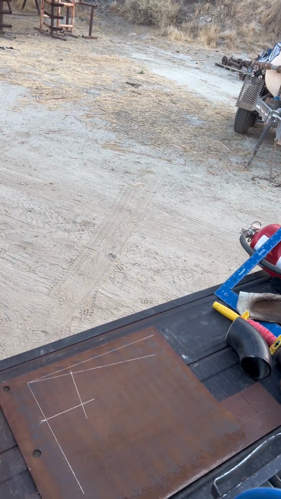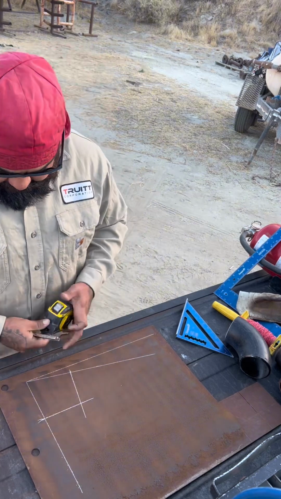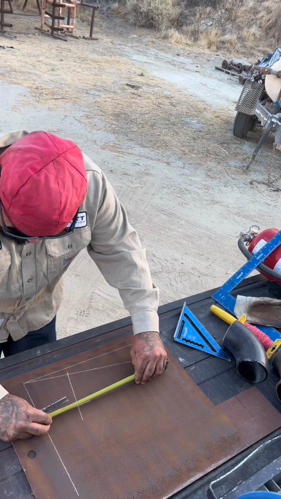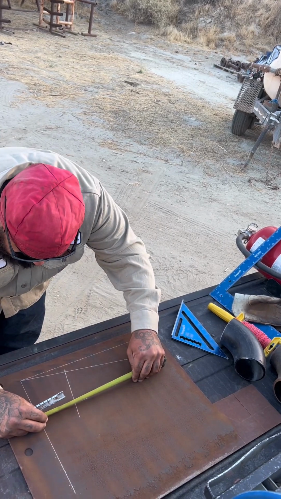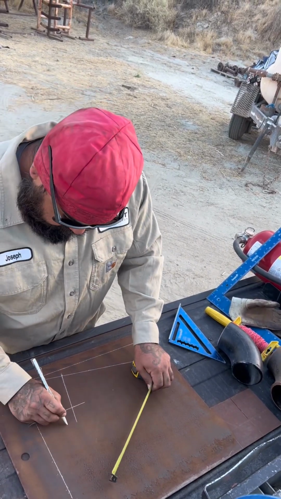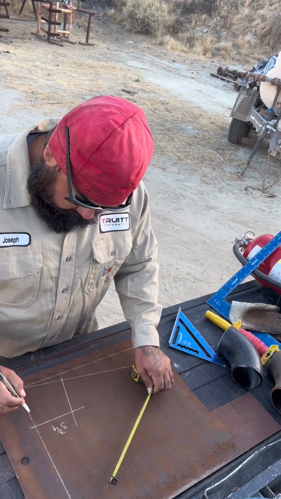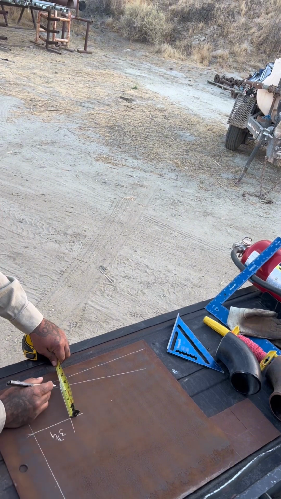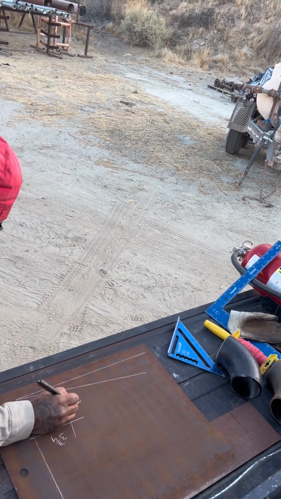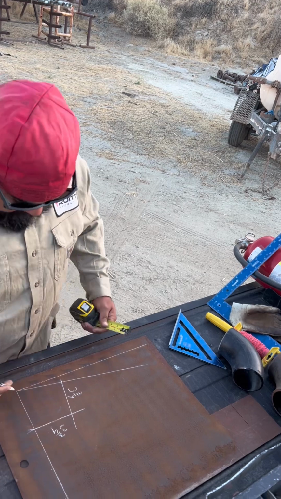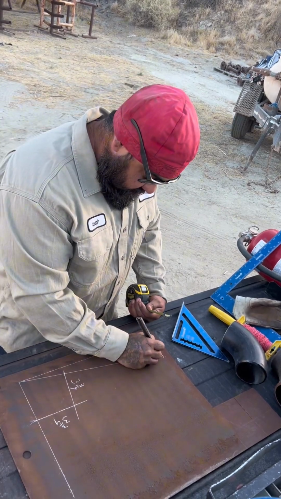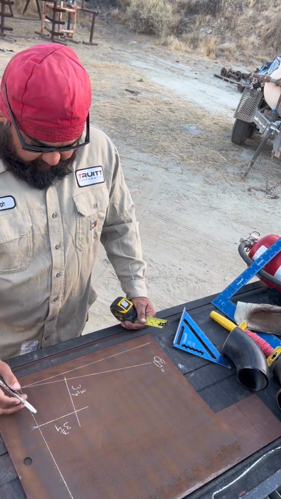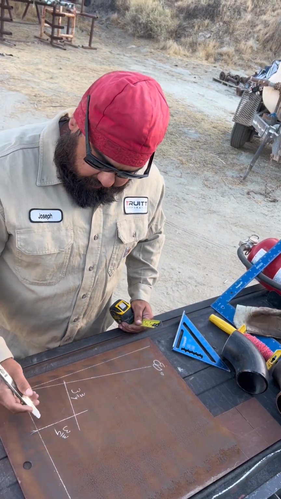Okay, then all you're gonna do is you're gonna measure from the mark you made to the intersecting point. Okay, so in this case, we got 3 3/4, and this should be the same. Come here, 3 3/4, same. So this angle is for 80 degrees. Okay, so the cutback on a 3-inch pipe at 80 degrees is 3 3/4.